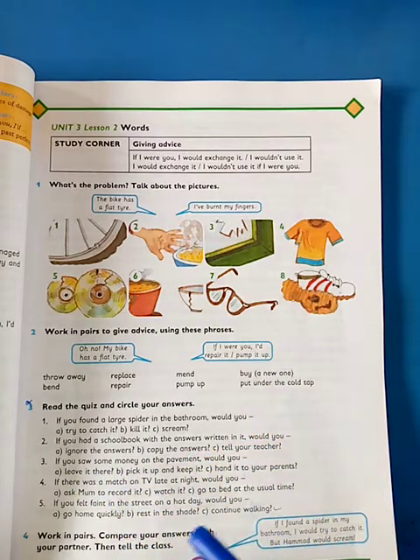Number 3, if you saw some money on the pavement, would you? A, leave it there, B, pick it up and keep it, and C, hand it to your parents.